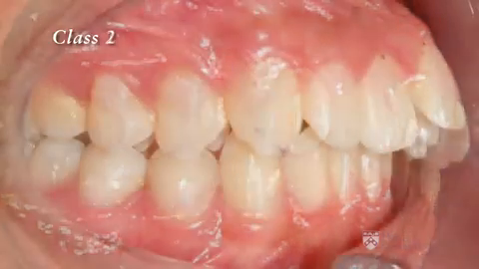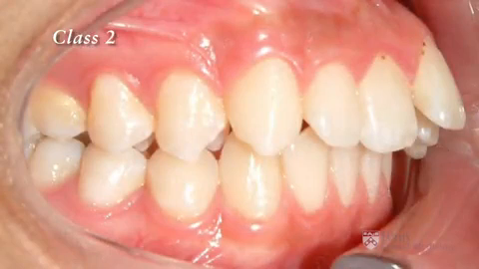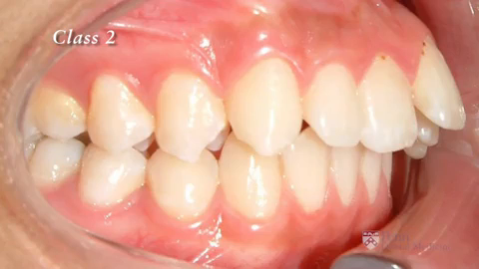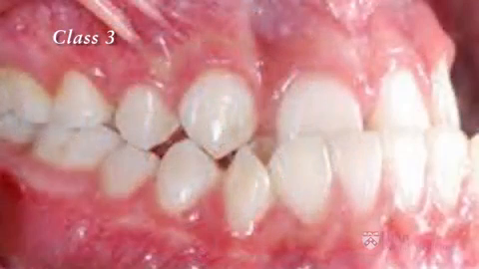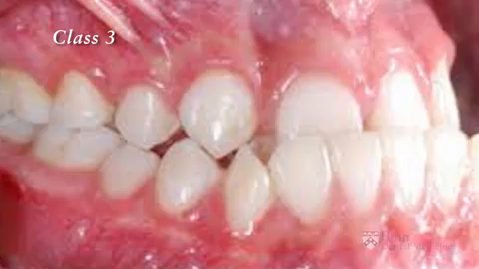In class 2, the maxillary teeth, especially the front teeth, are positioned forward of the ideal place. And in class 3 malocclusion, the mandibular lower incisors overlap the maxillary teeth, resulting in protrusion of the jaw. In dynamic occlusion, we consider how the lower and upper jaw meet each other during movements. It is important that the closing forces of the upper and lower jaw should be equalized so that the pressure is even on both sides.